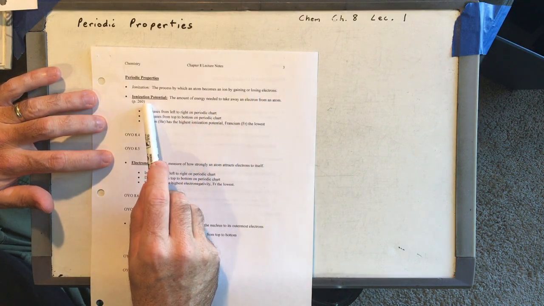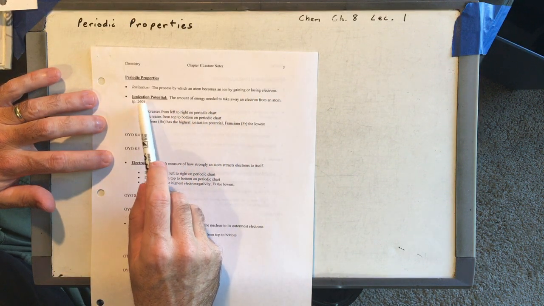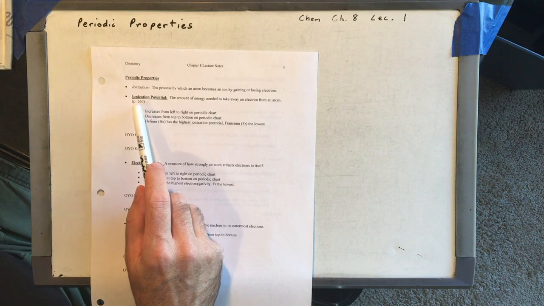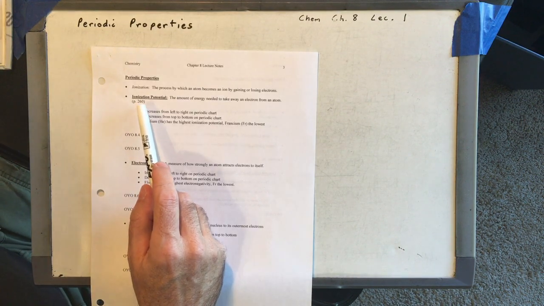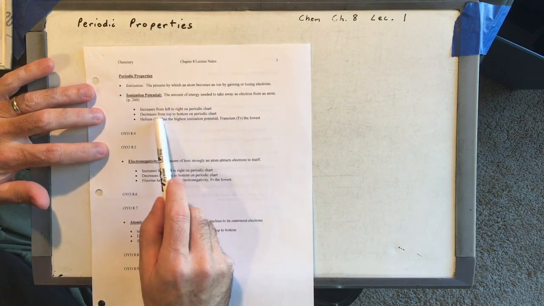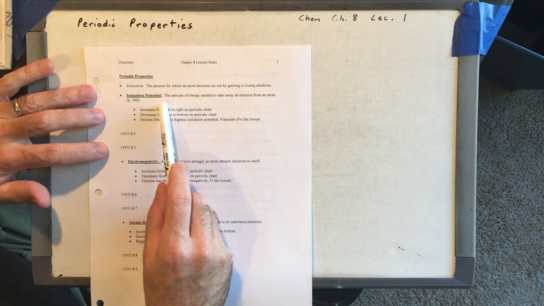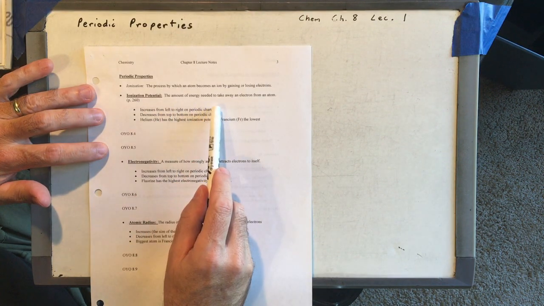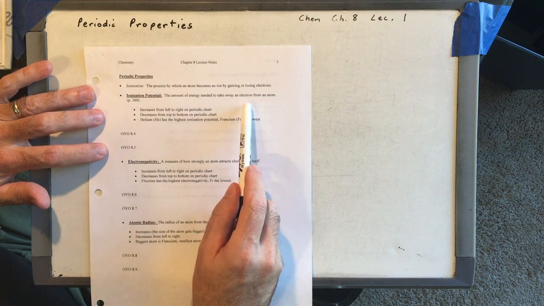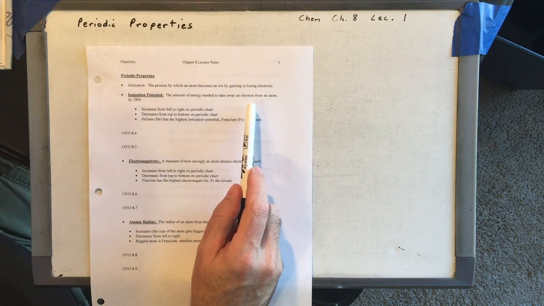Our first periodic property is talked about on page 260, so turn there real quick. Our first periodic property is ionization potential, and that's the amount of energy needed to take away an electron from an atom.